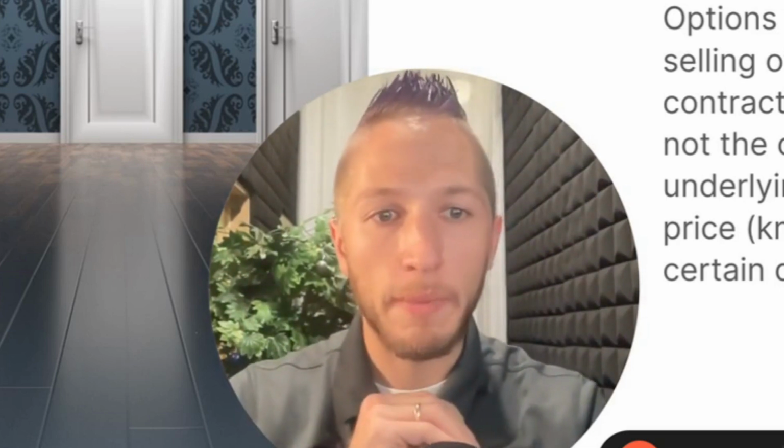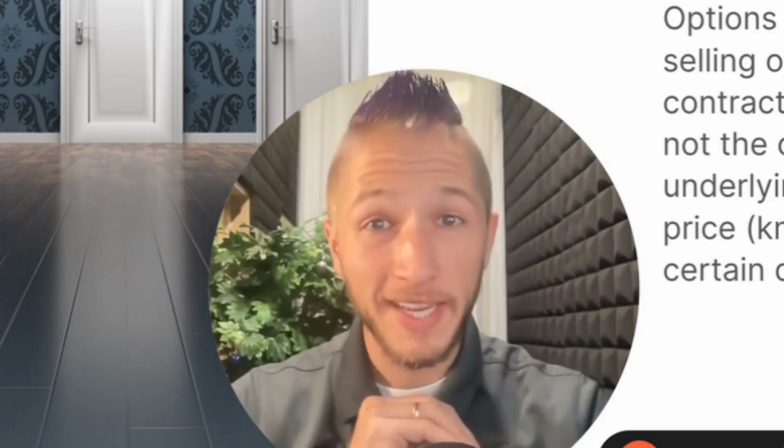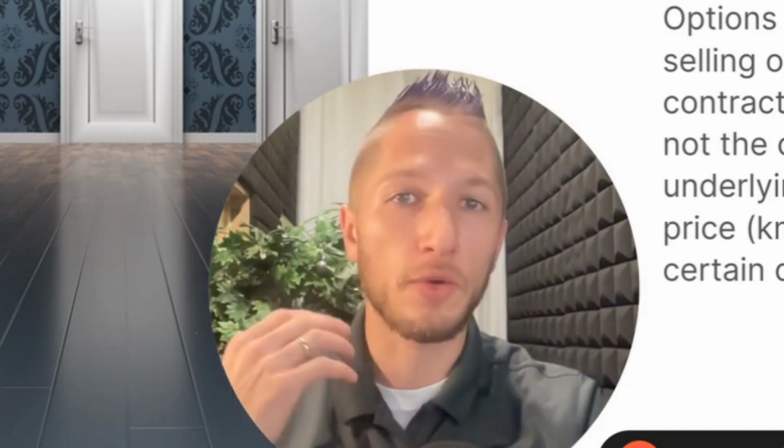Let's look at a definition. Options trading involves the buying and selling of options, which are financial contracts that give the buyer the right but not the obligation to buy or sell an underlying asset like a stock at a specified price. It's known as the strike price, before a certain date, which is known as the expiration date.